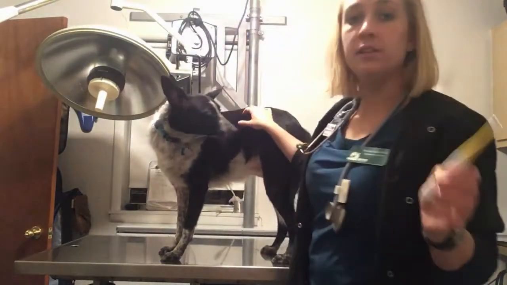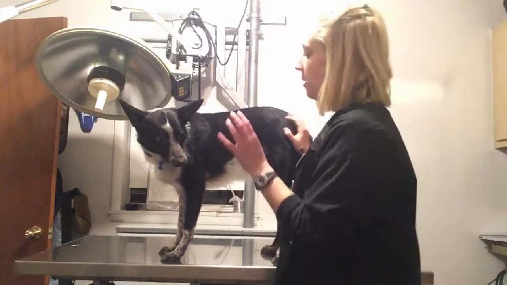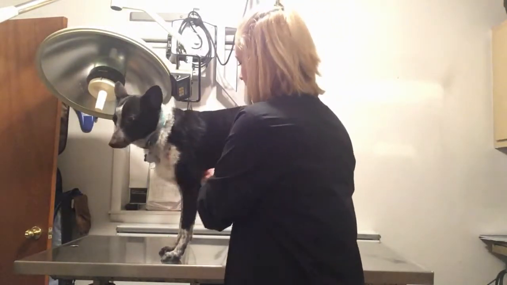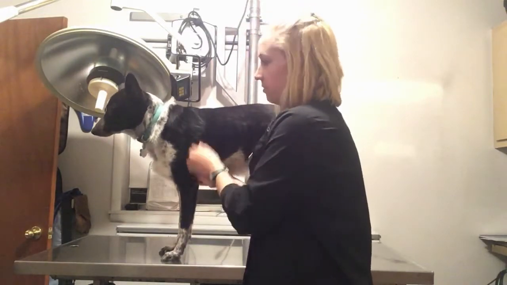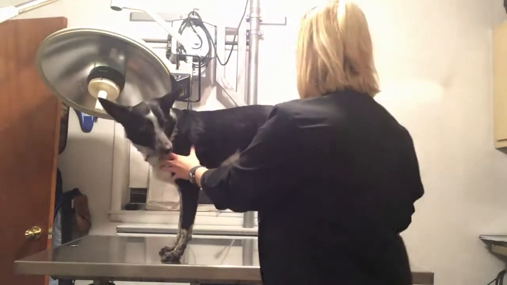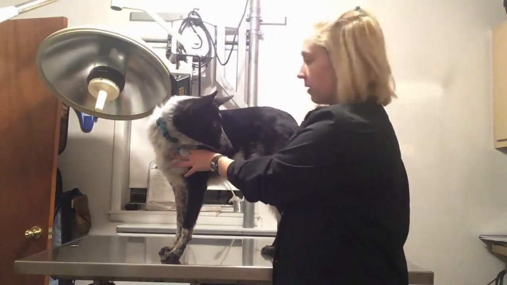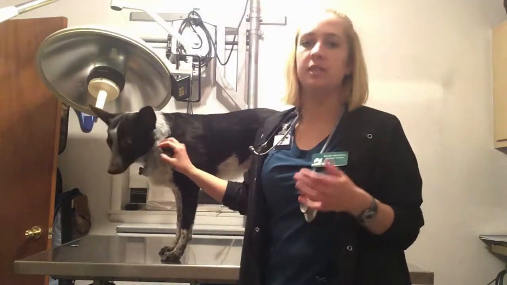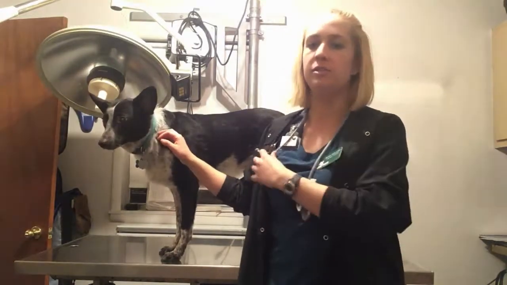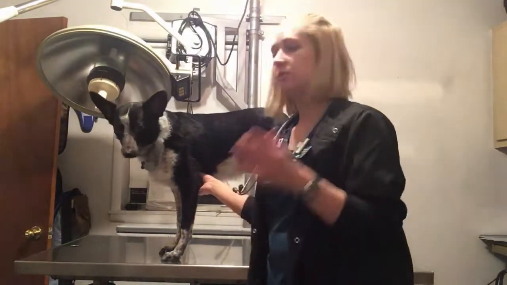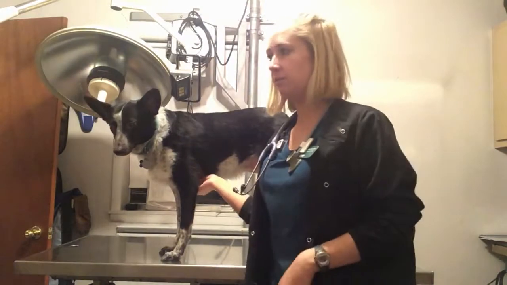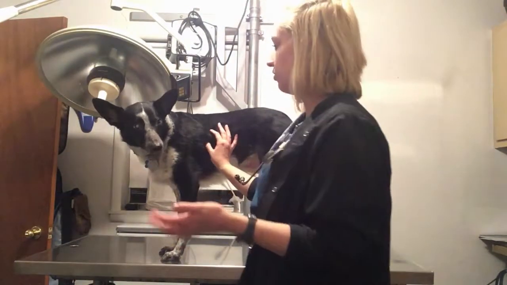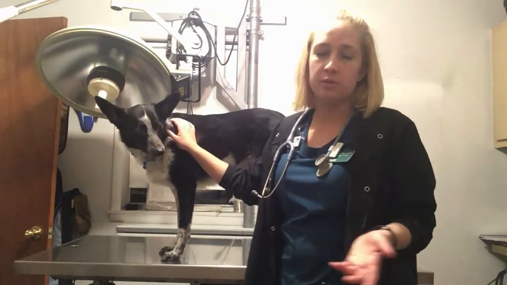So that is going to be the T for TPR, and then P is going to be pulse. You can either feel right under the left side to feel their heartbeat, or you can feel their pulse back here as well. But a great way to get the pulse is using your stethoscope, because you can hear it well and make sure, especially if they have a fast heart rate, that you get the correct pulse. And then respirations, you can just feel.